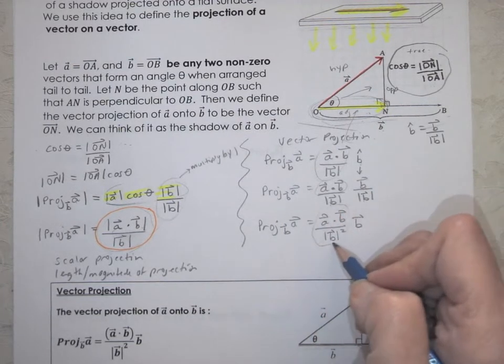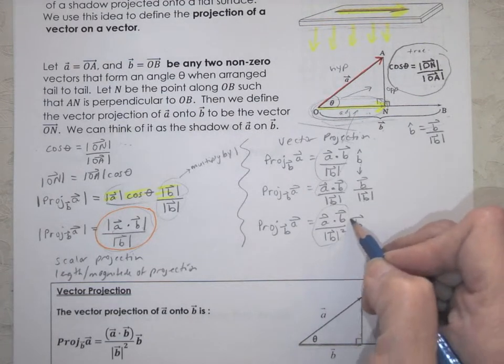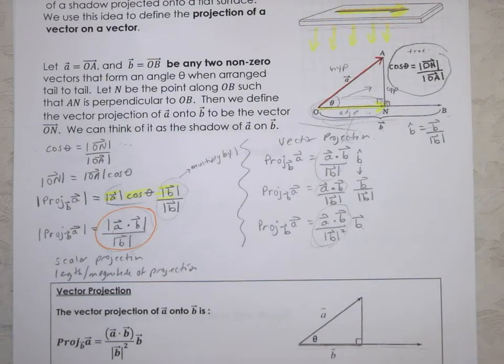So I've got this number, the scalar, multiplying by a vector, which I can do. I can figure out what this scalar, this number, is, and then multiply it by each component of my vector, and I'll have the vector projection of A on B.